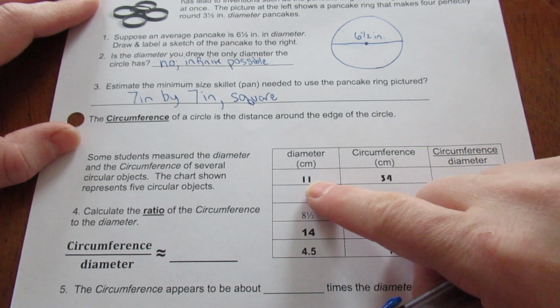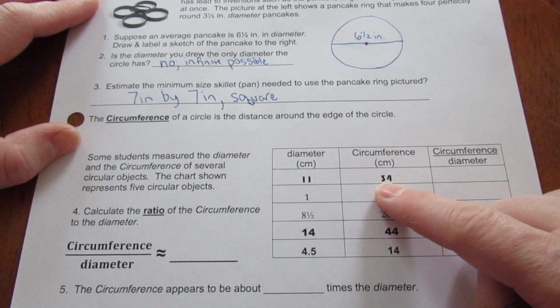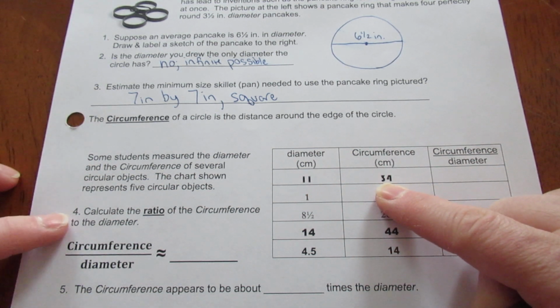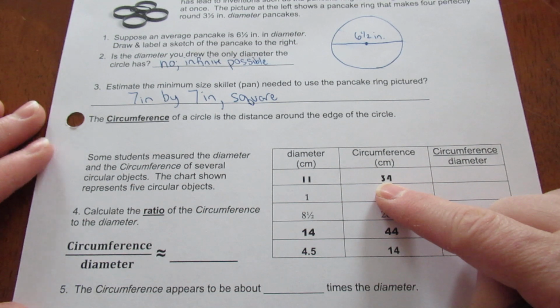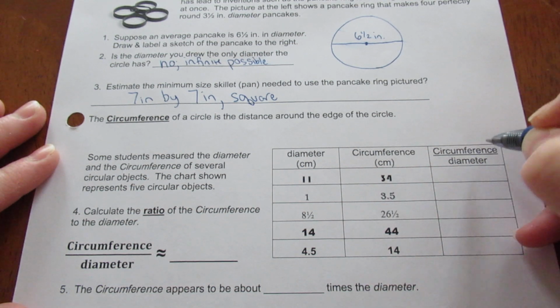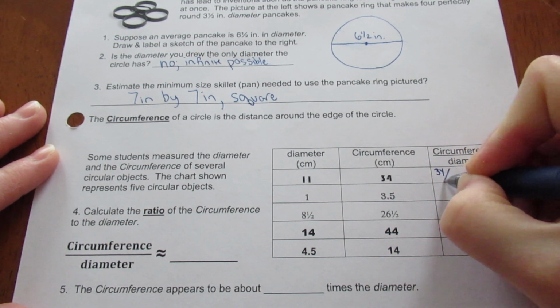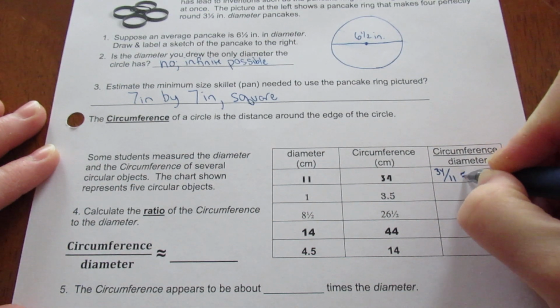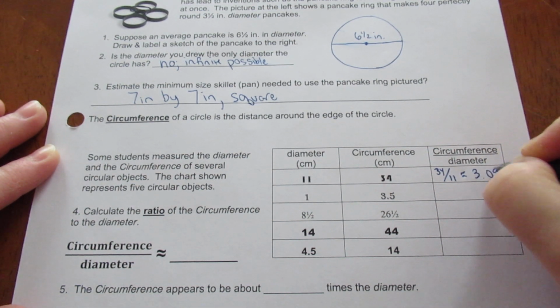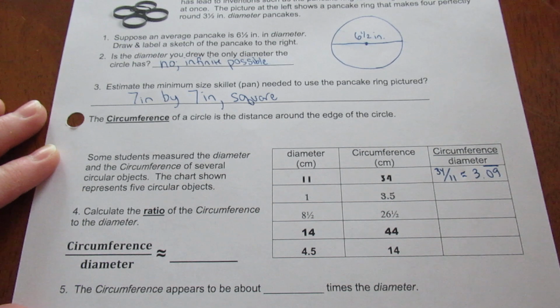So they had an object with an 11 centimeter diameter and a 34 centimeter circumference. Calculate the ratio of the circumference to the diameter. So that would be circumference on top, 34 over the diameter 11. We'd get approximately 3.09, and I can put in the repeating bar. It was 0.09 repeating. Next one has a 1 inch diameter, 3.5 centimeter circumference.